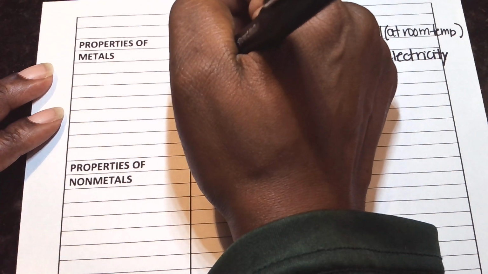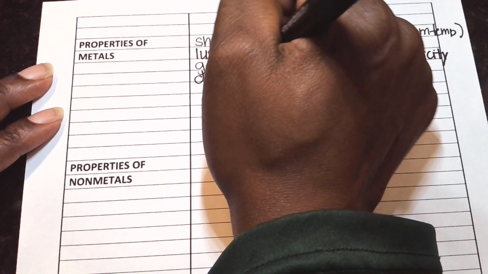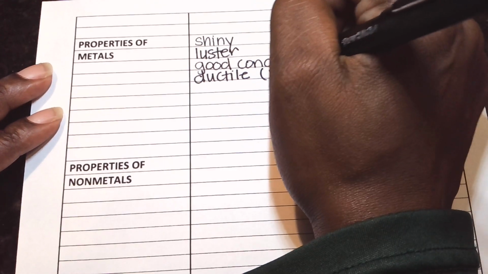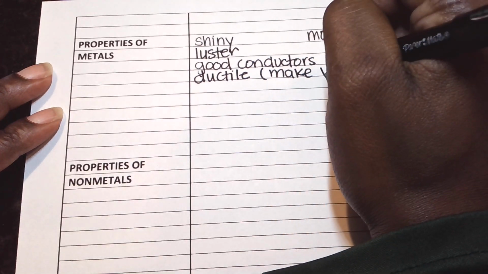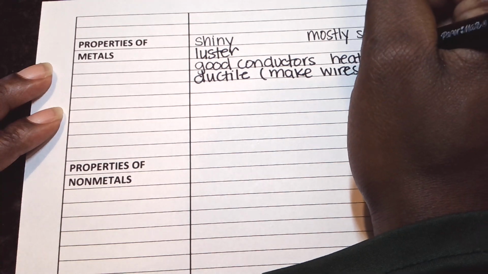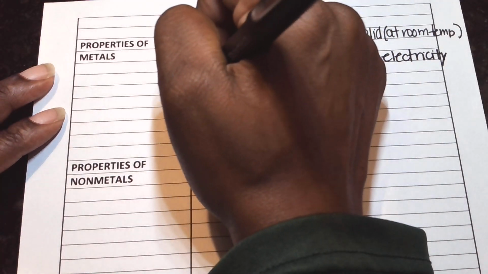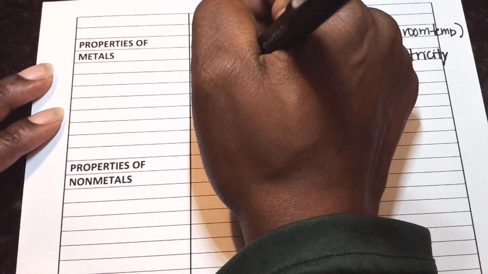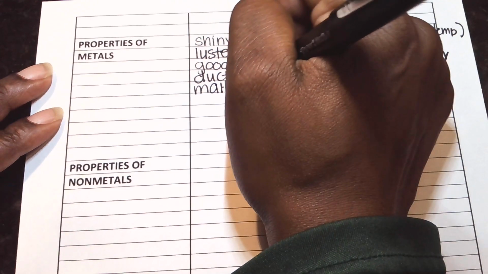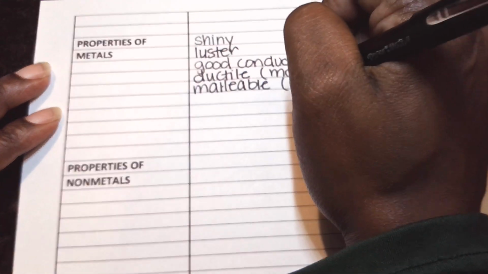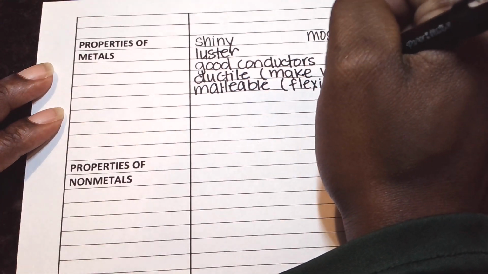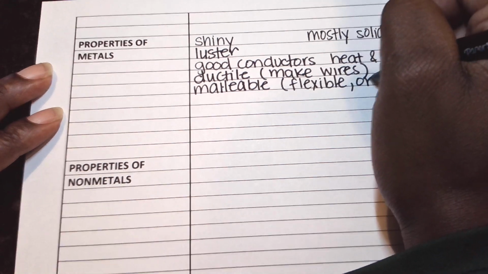They are ductile, which means you can make wires out of them. They also are malleable, which means flexible or bendable.